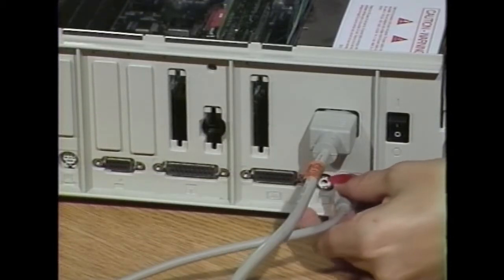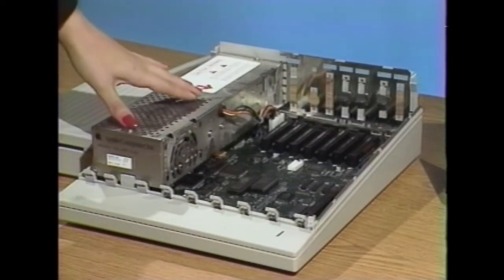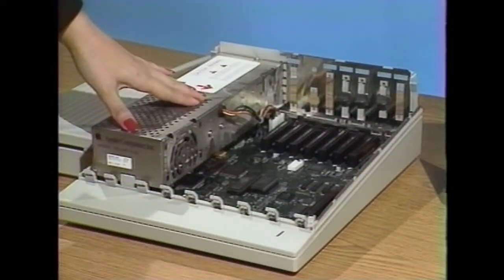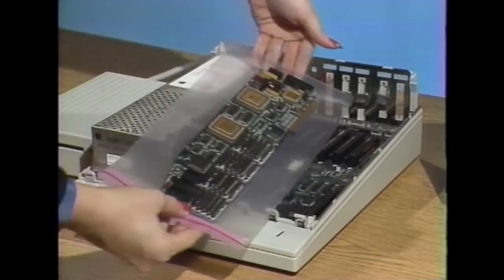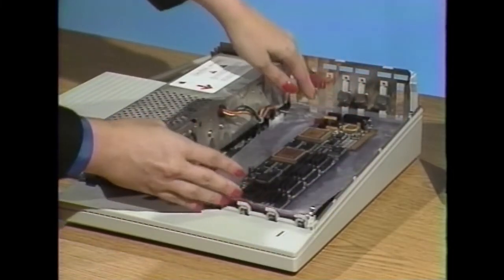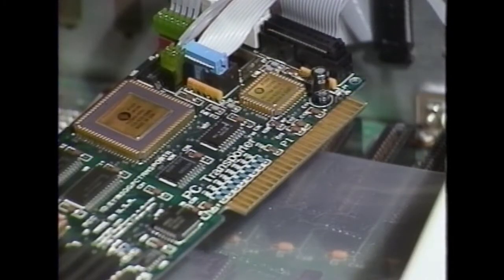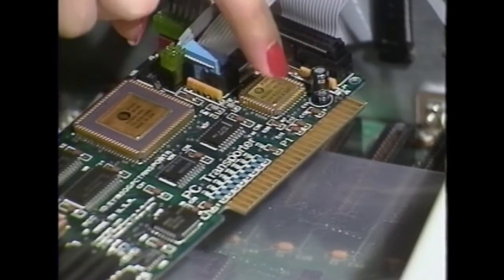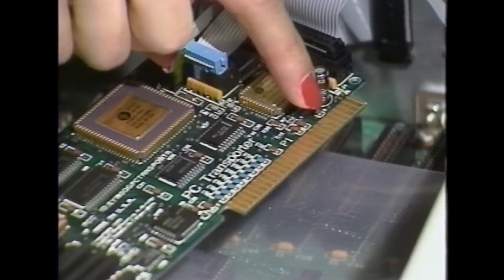IIGS users need to disconnect the IIGS keyboard. Again, touch the power supply to remove static electricity from your body. Take PC Transporter out of its anti-static wrapper, holding it by the edges. Place the card chip side up on top of the anti-static bag and lay the bag flat on top of the computer's motherboard. Be careful not to touch the card's gold fingers or chips during the installation.